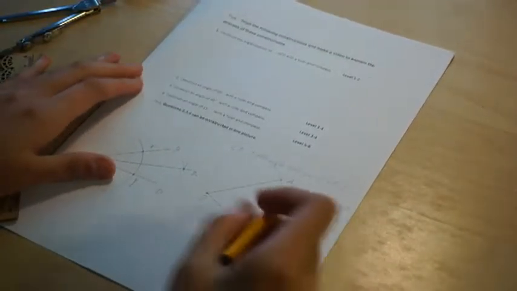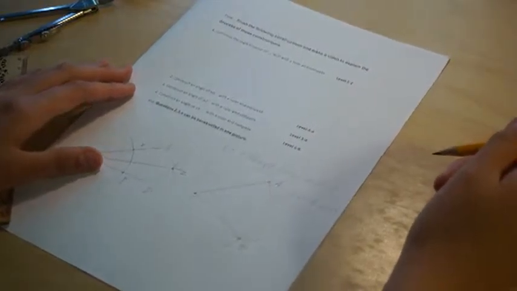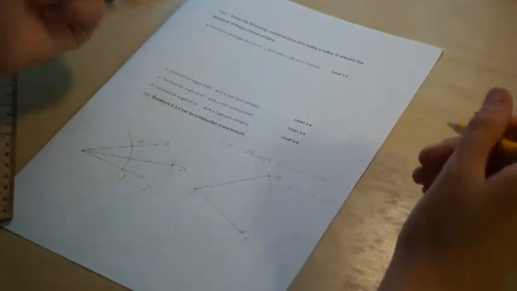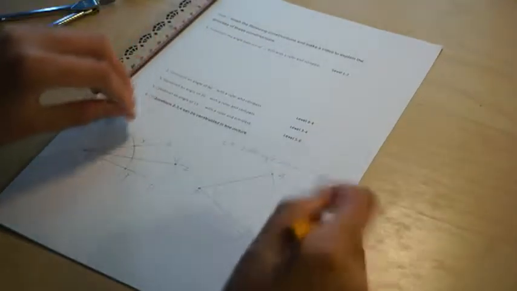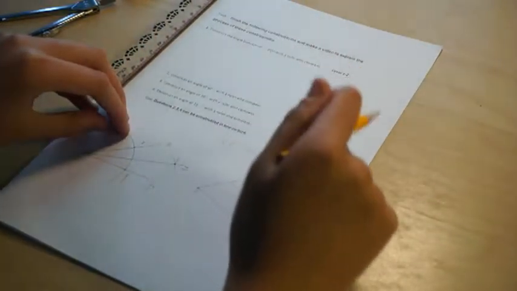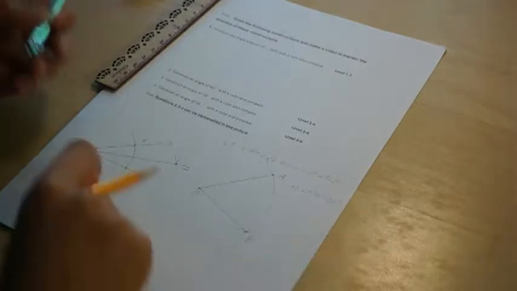And the third question is to construct an angle of 30 degrees. Half of 60 degrees is 30 degrees, so we have to draw another angle bisector, using the method from the first question.